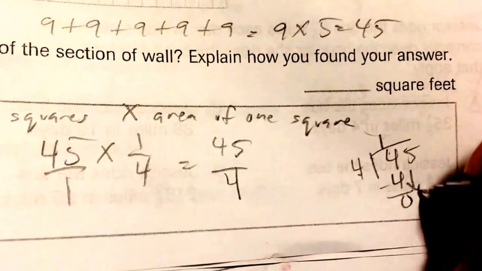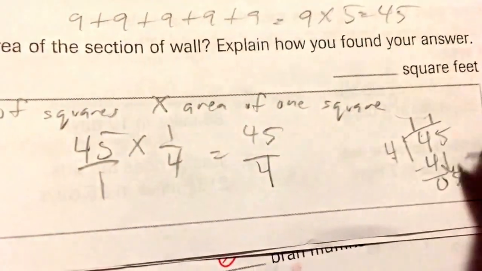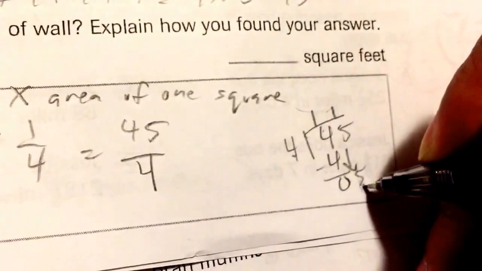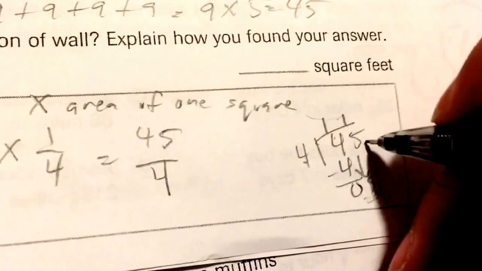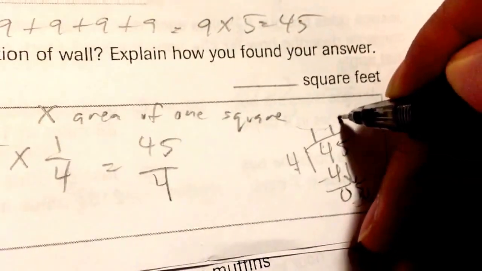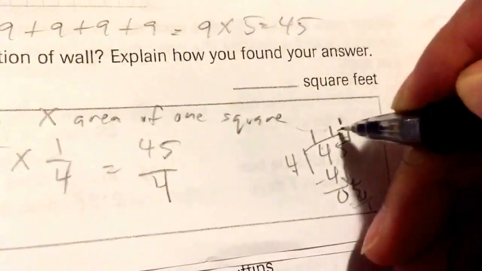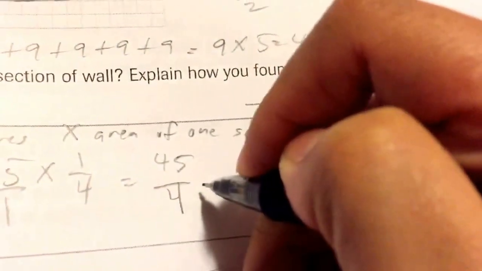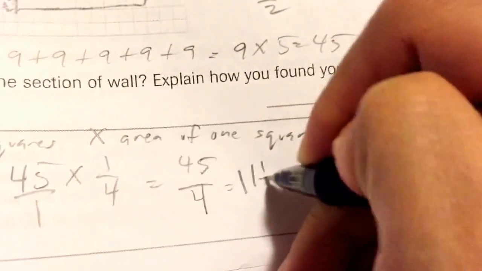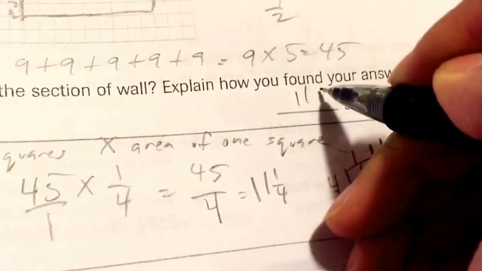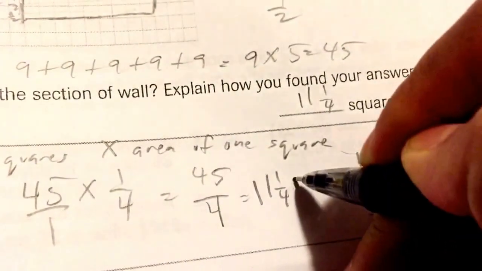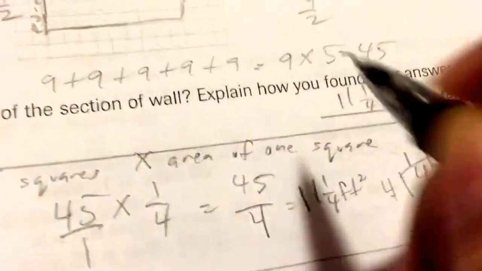Bring down the 5. 4 times 1 is 4. Minus is 1. Now the remainder, since we're not working with decimals, is going to be our numerator, and the denominator is going to be the same. And so this is 11 1/4. And that right there is our final answer in terms of feet squared.